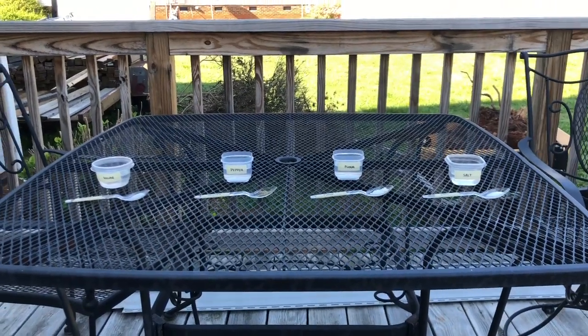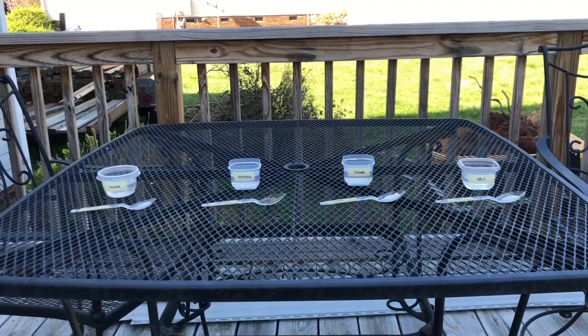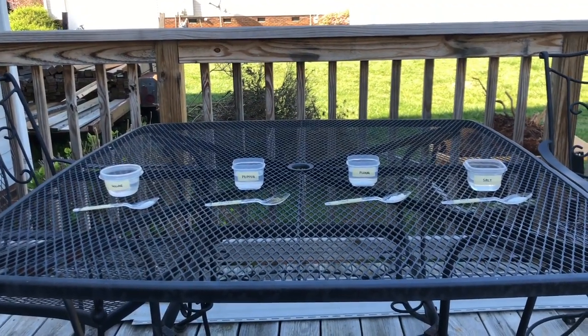For this experiment, we're going to be focusing on the topic of solubility, and specifically asking ourselves the question, why do some things dissolve in water and other things don't?